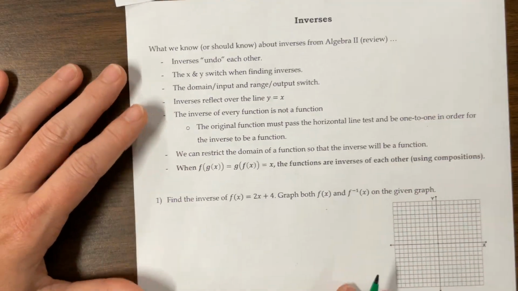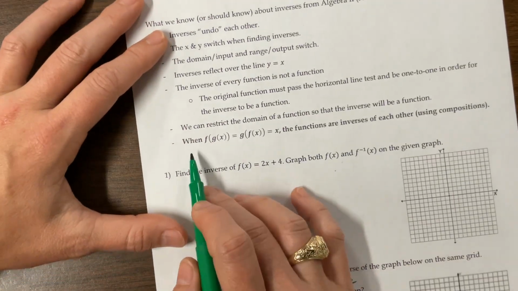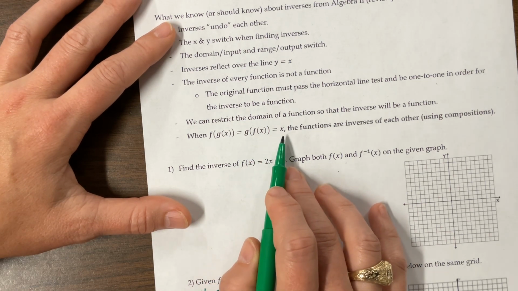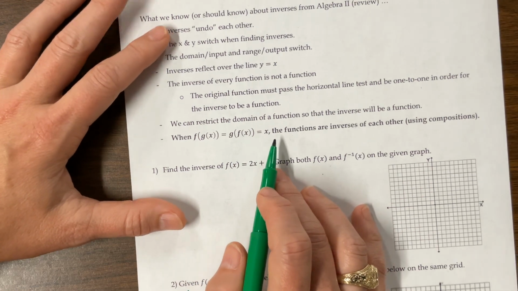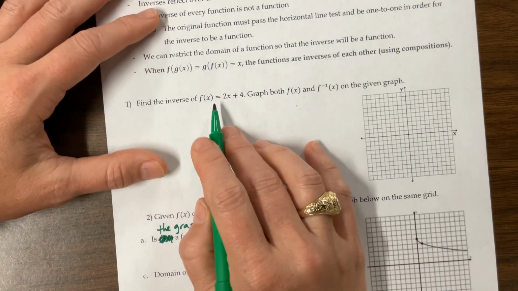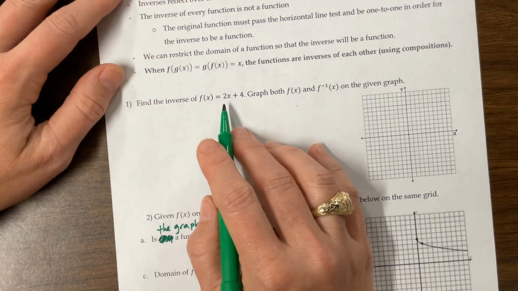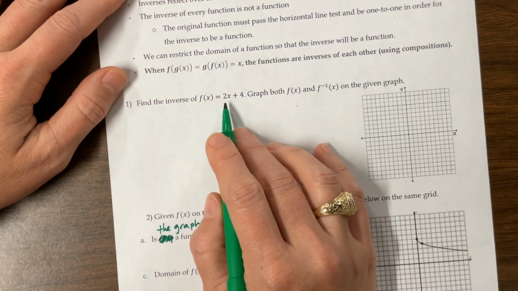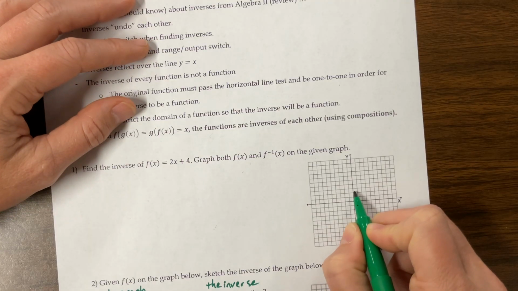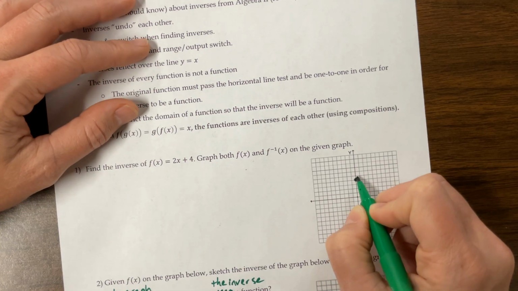Okay, and we can use the composition of functions, f of g of x and g of f of x. They both need to equal x in order for two functions to be inverses of each other. So on this one, we're going to find the inverse of the graph f of x equals 2x plus 4. So I know that I have a y-intercept 1, 2, 3, 4, and a slope of 2.